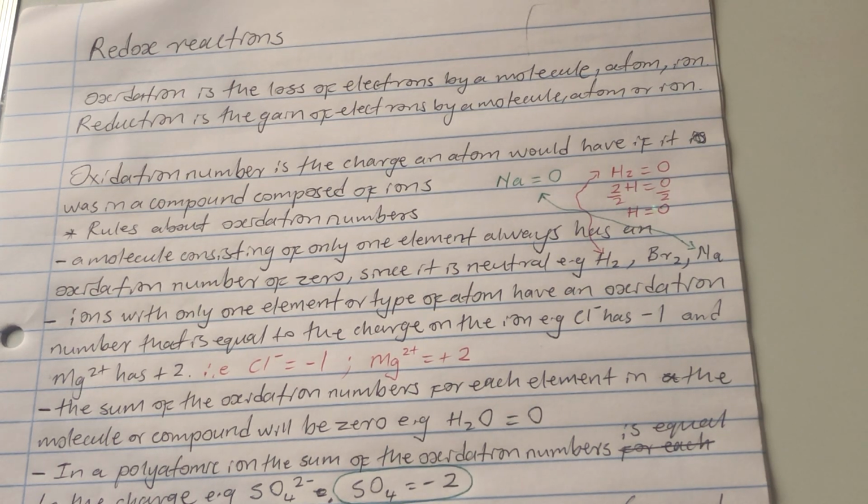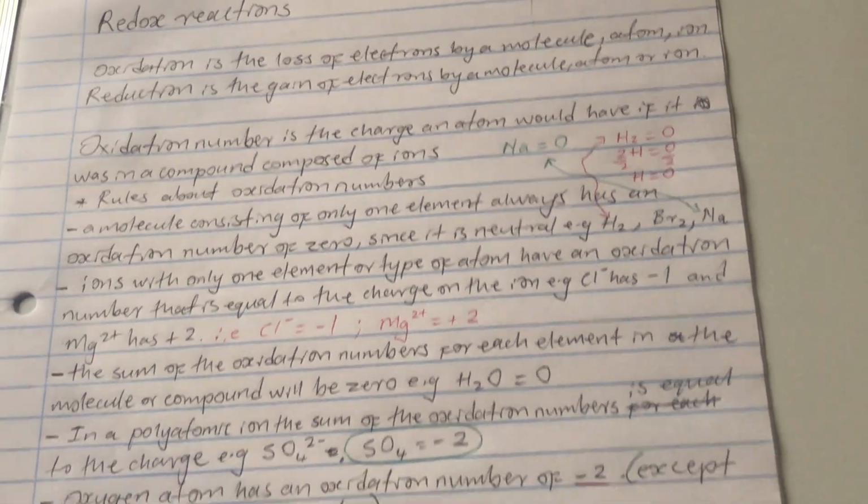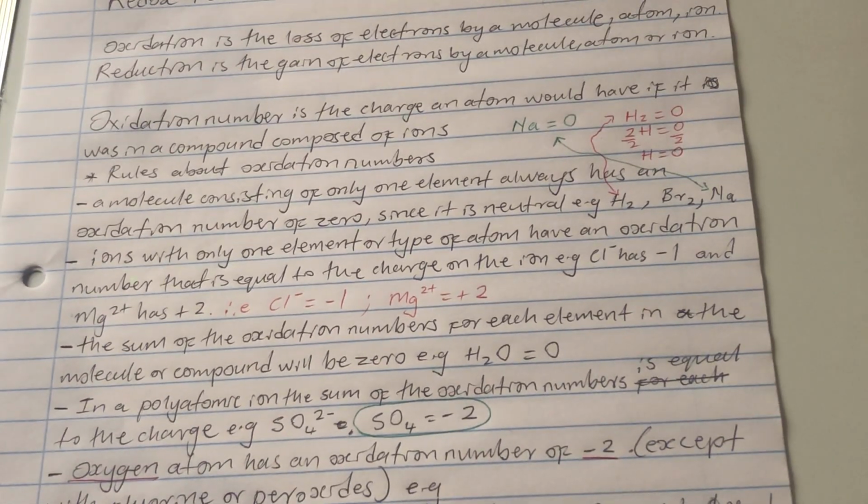Our H equals 0. You can do the same with Br2. You can do the same with Na. With Na, you can see that Na equals 0, just like that. That's the meaning of this rule. Let's go to the next one.